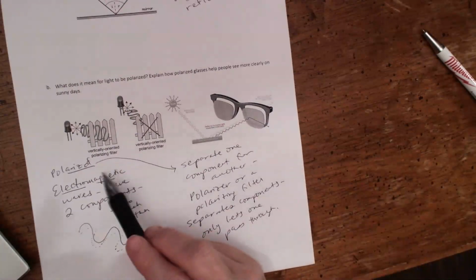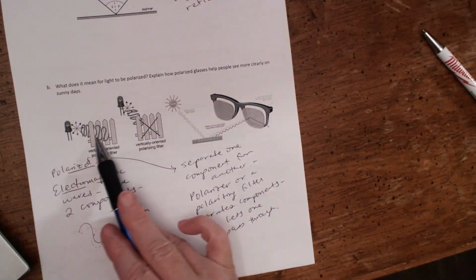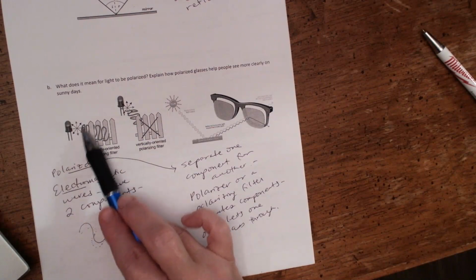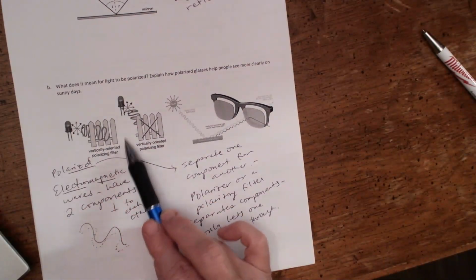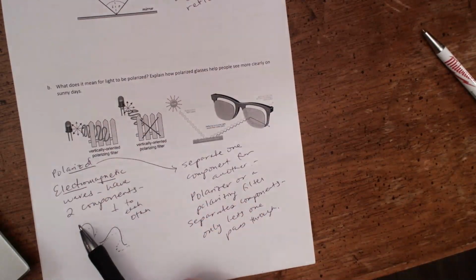Okay, so in the case of this filter, for instance, we're pretending this fence is a filter. It's up and down. It's only going to let this up and down component go through. This parallel or side to side component will be blocked.